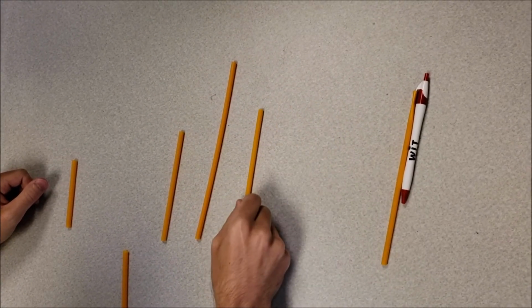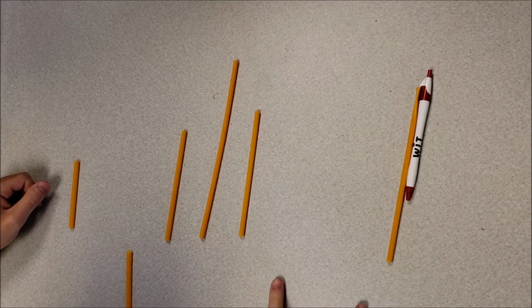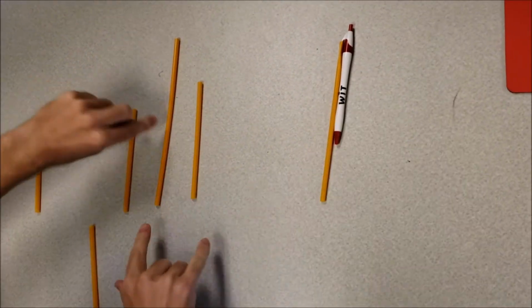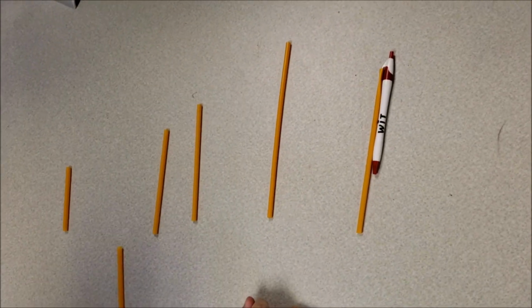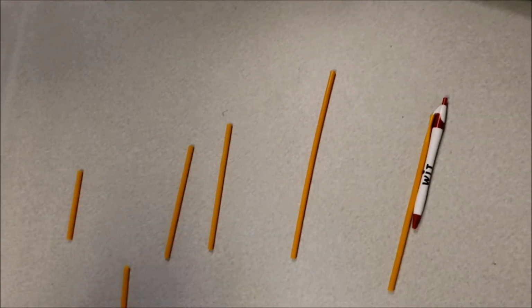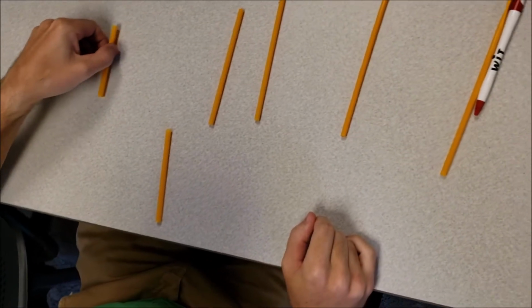Since it's found both the straw that is bigger and smaller, you swap the straws. And then the left bound will now move to the right until it meets the right bound.